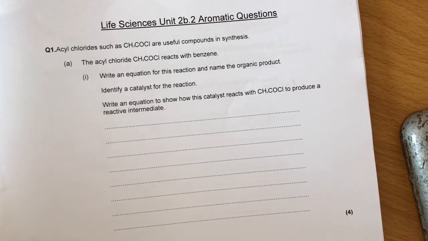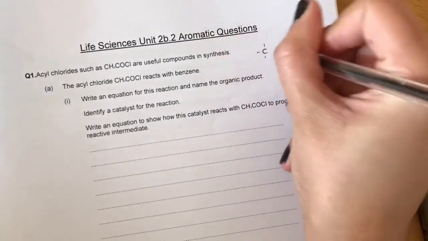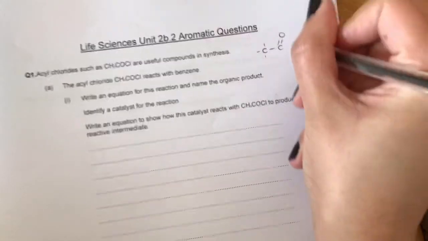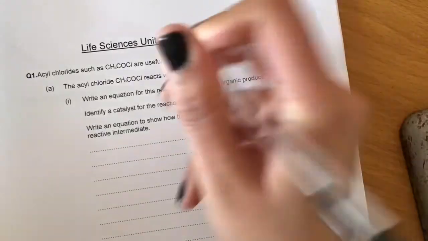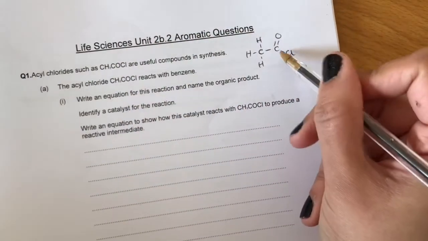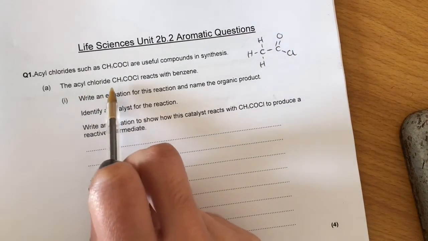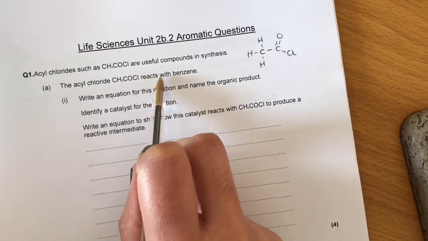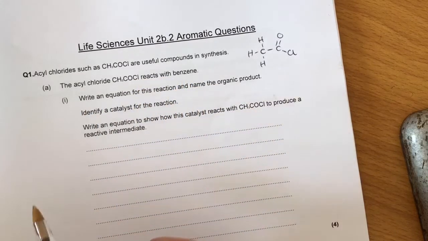Acyl chlorides such as CH3COCl are useful compounds in synthesis. So always make sure that you know what that actual compound looks like. So CH3COCl, we've got a double bonded carbon here and then a chlorine attached. So the acyl chloride, and this is ethanoyl chloride, reacts with benzene. Write an equation for the reaction and name the organic product.